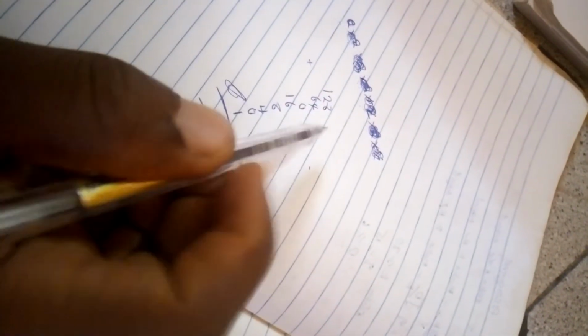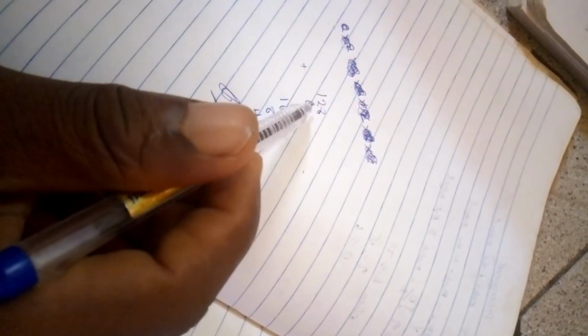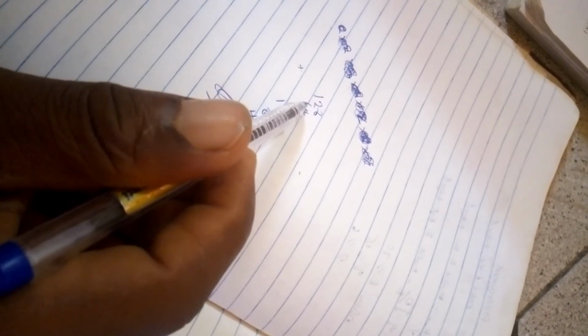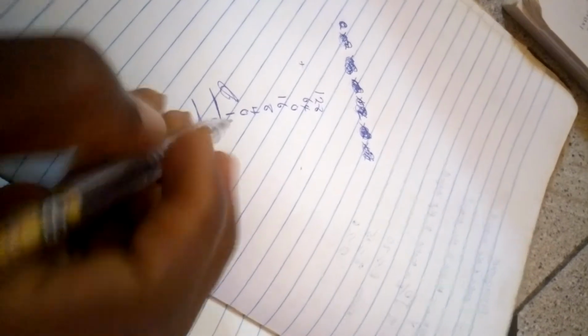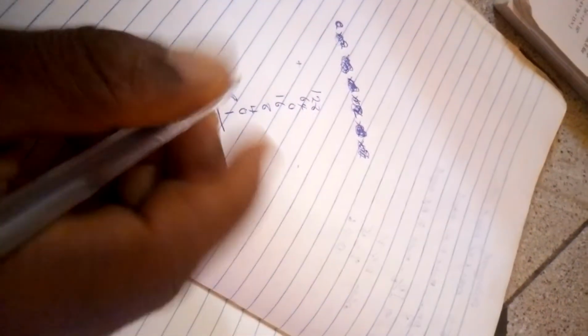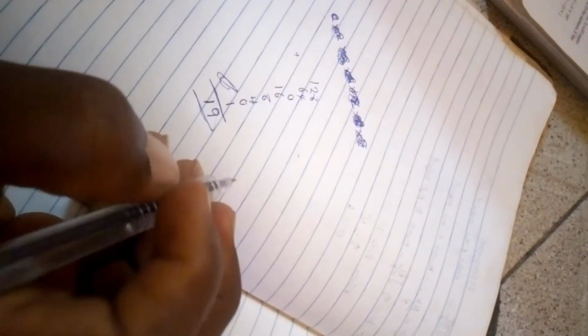Let's now move to the next one. 2 plus 6 is what? 2 plus 6 is 8. 8 plus 1 is 9. 9 plus the 2 that was left here, we have what? 11. Write 1, carry what? 1. Then 1 plus that 1 that was left is what? 2. Therefore, the answer becomes what?